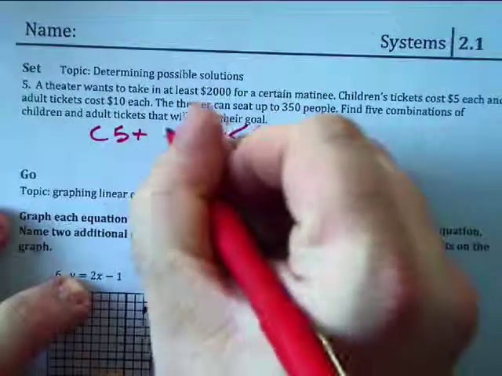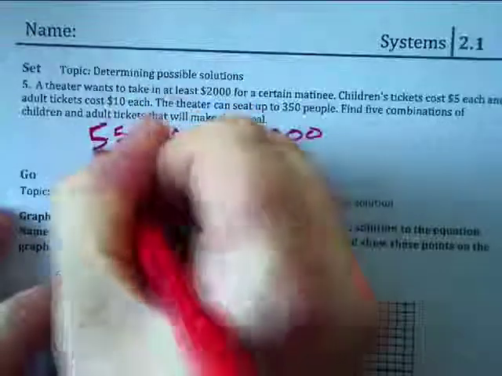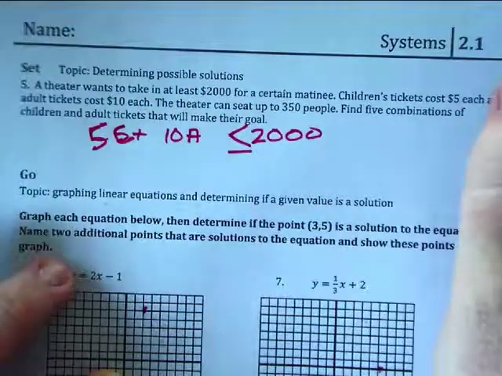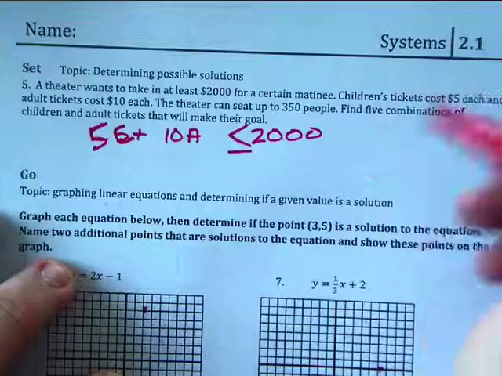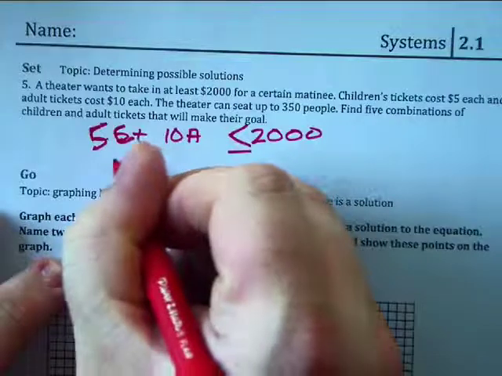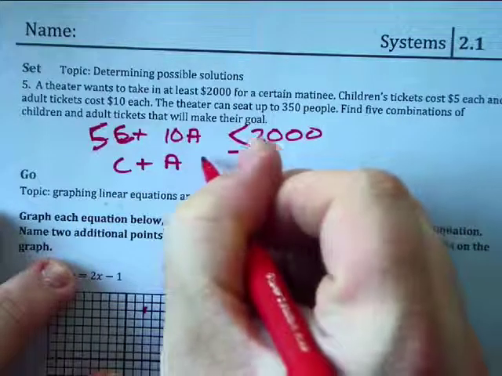And adult tickets cost $10 each. So I'm going to change that to 5C. Now we need to find different combinations that will match that goal. We can have up to 350 people.